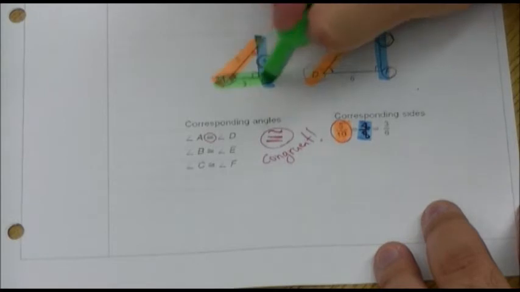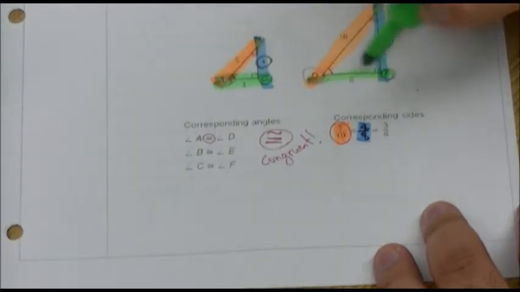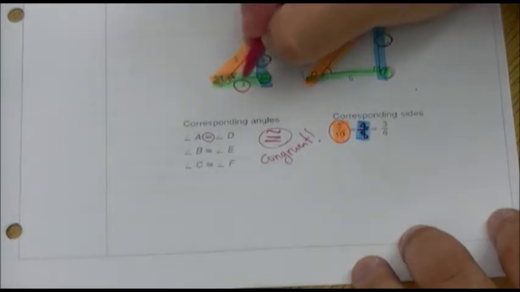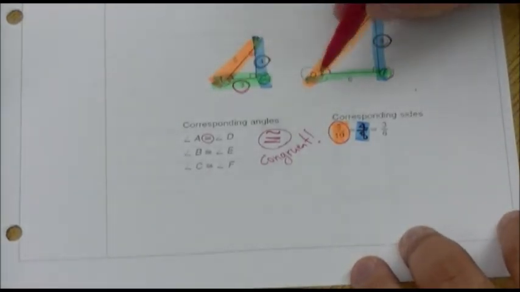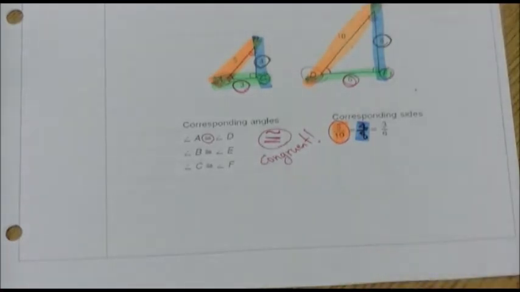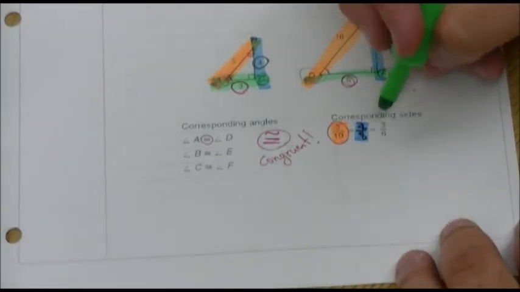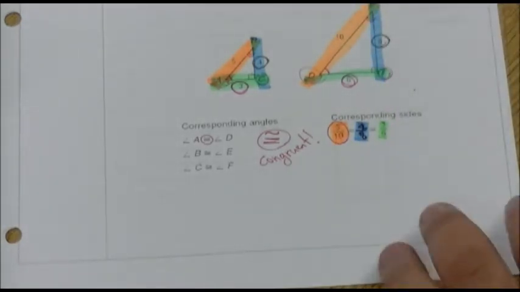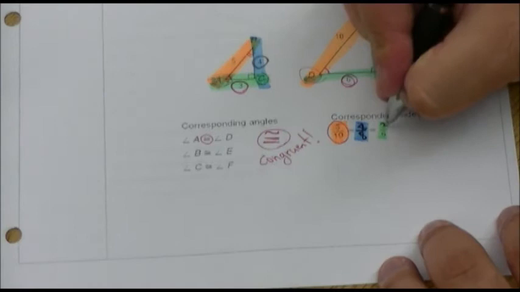Side A to C, and side D to F is in the same location. Okay, side A to C is 3 units long, and side DF is 6 units long. So we can write a ratio with those two, and that is going to be the ratio 3 to 6 right there. Okay, let me rewrite those numbers.